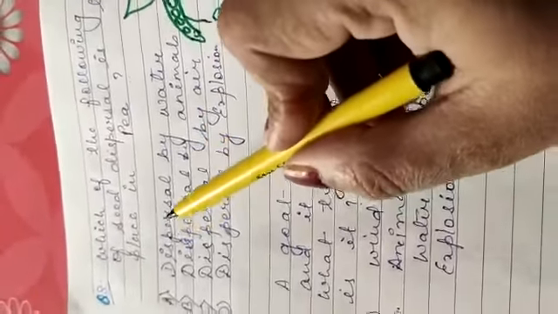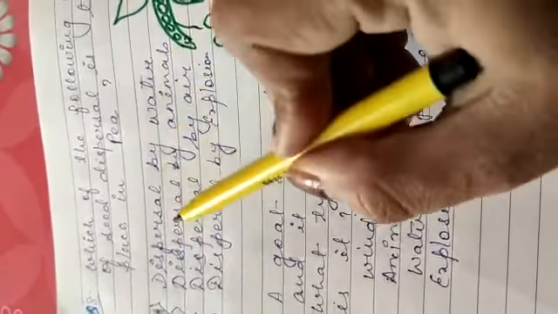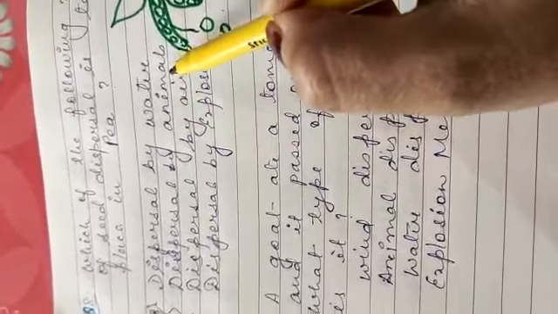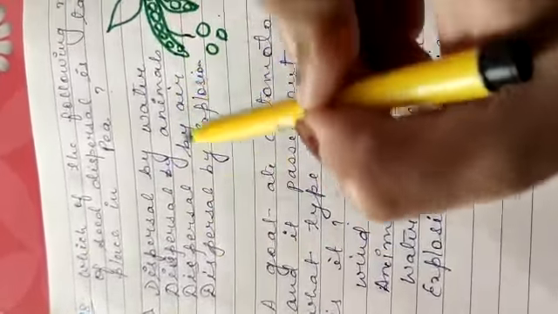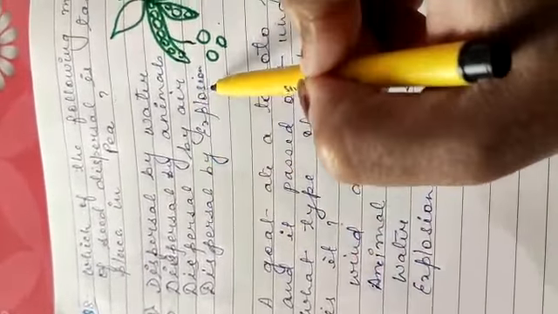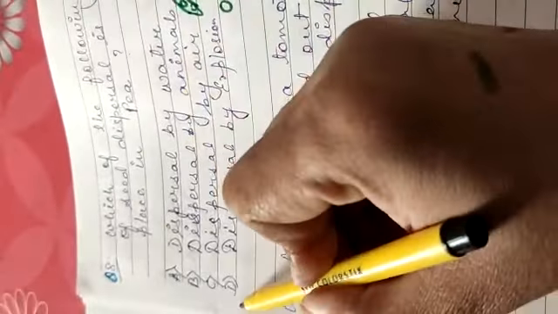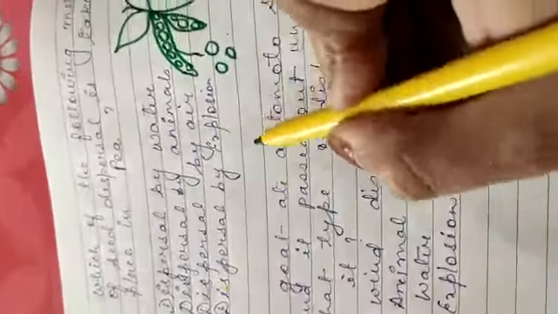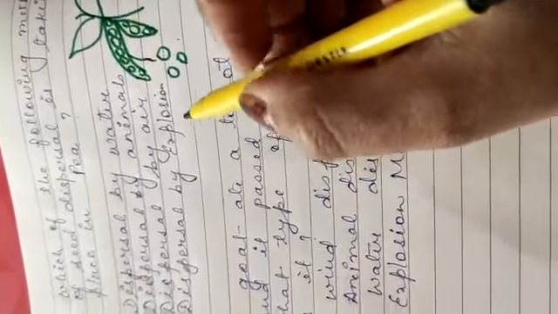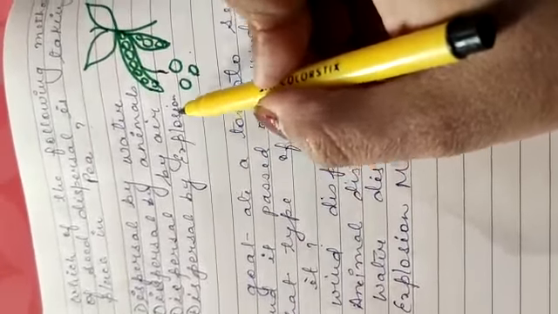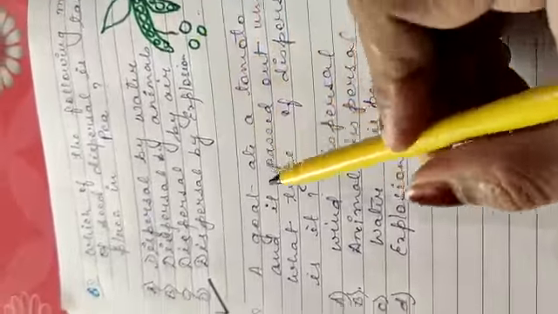The options are dispersal by water, by animals, by air, or by explosion. So the answer will be dispersal by explosion. Pea seeds are exploded and scattered on the ground.